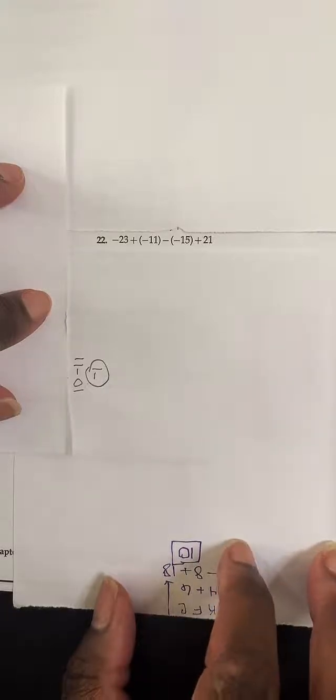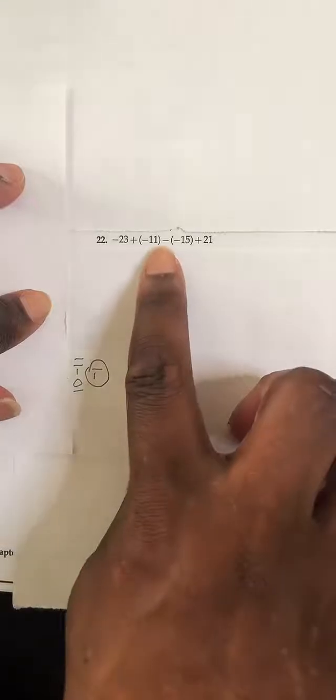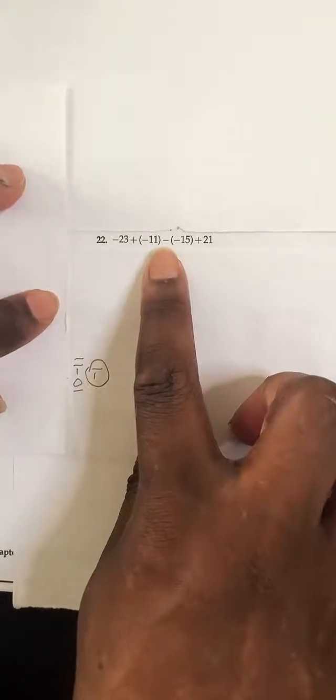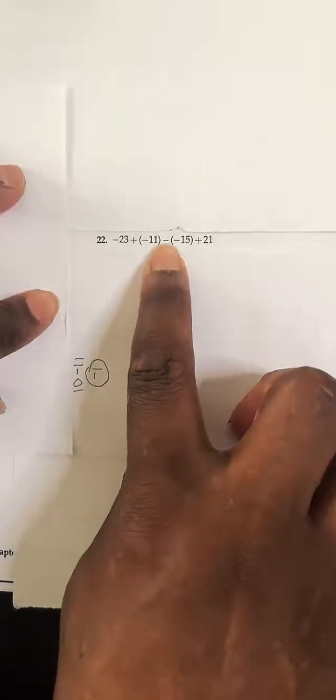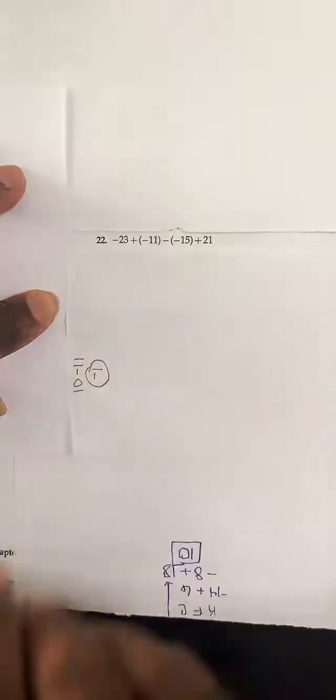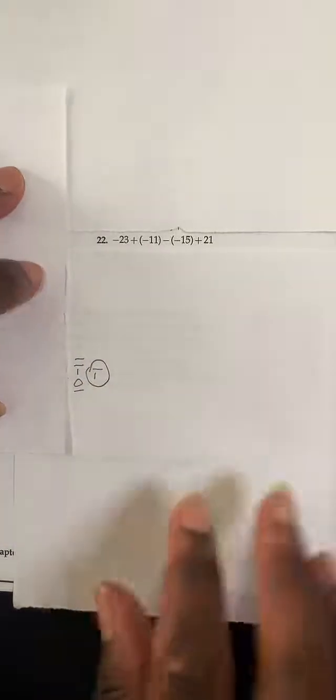Distribute the 1 outside the parenthesis. You can do that. You can make it not just a 1, but it will be a negative 1. That's possible.